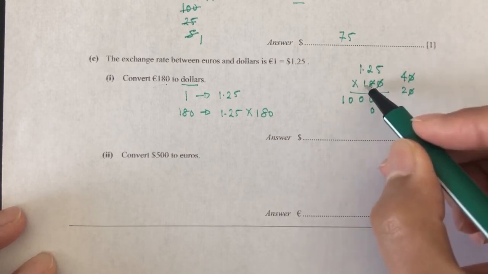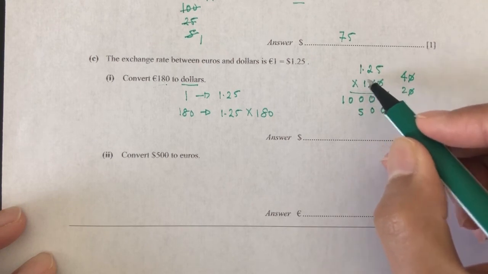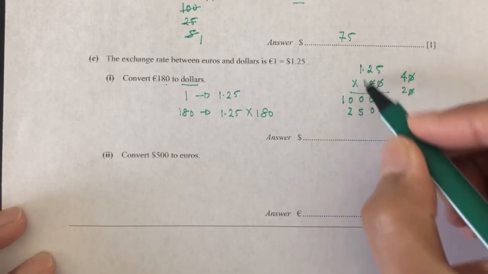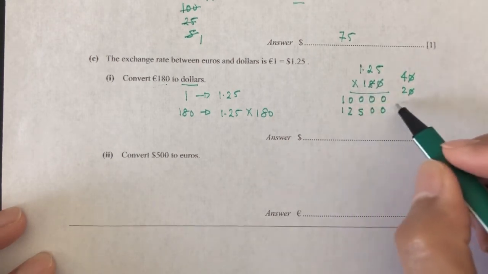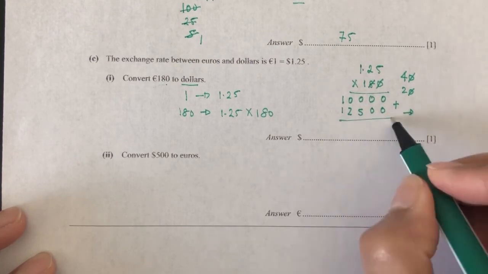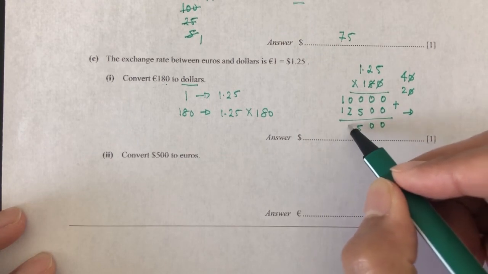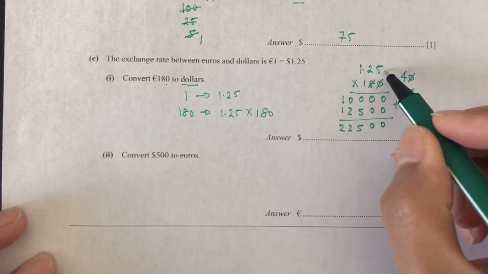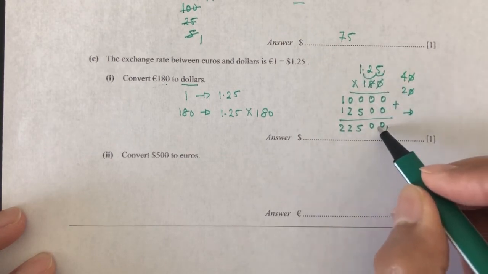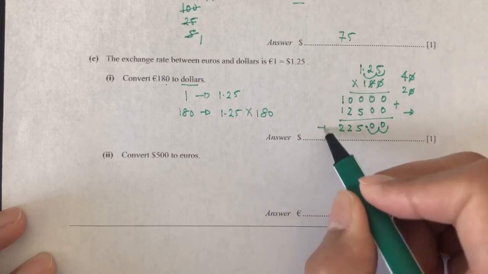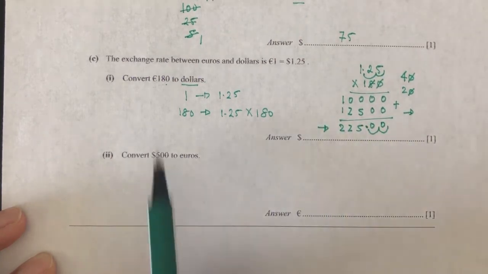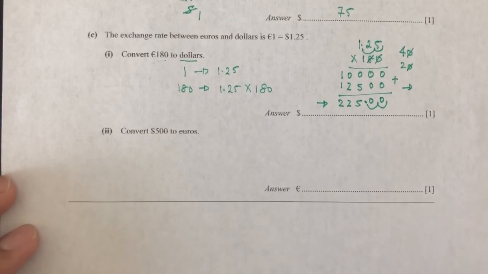And here we have 5 times 1 is 5, 2 times 1 is 2, and 1 times 1 is 1. So we add that together. What do we get? We get 0, 0, 5, 2, 2. So here we have 2 decimal places. We have to move 2 decimal places. So the answer will be 225 for this part.